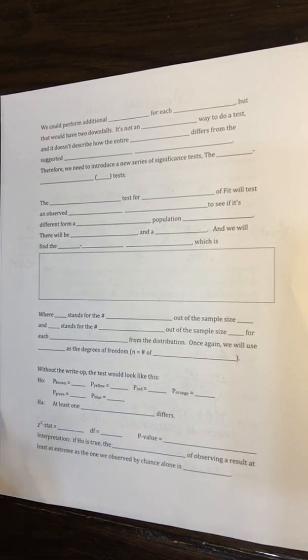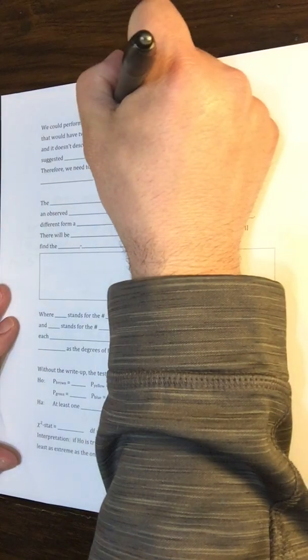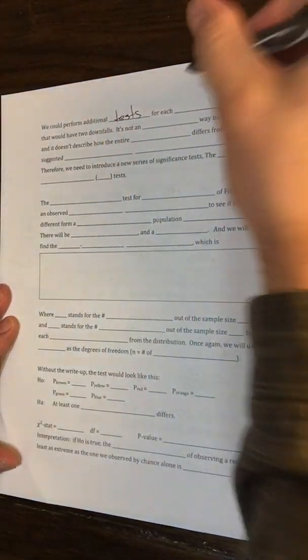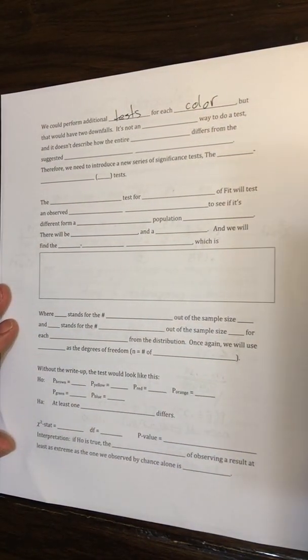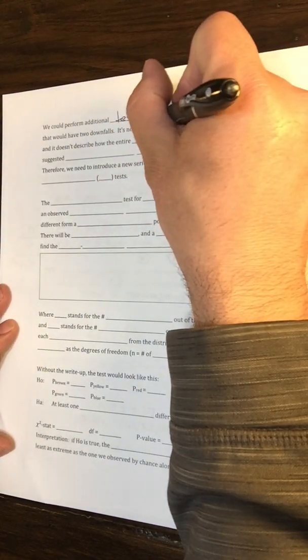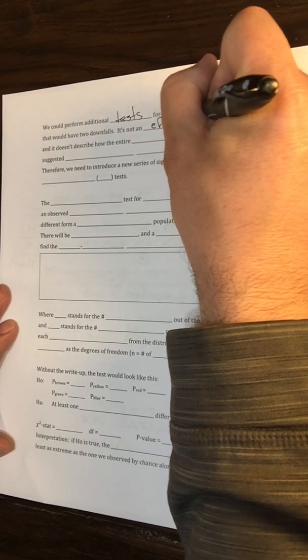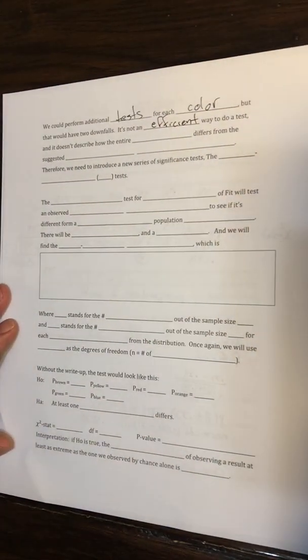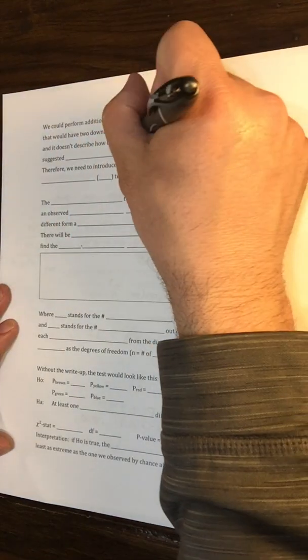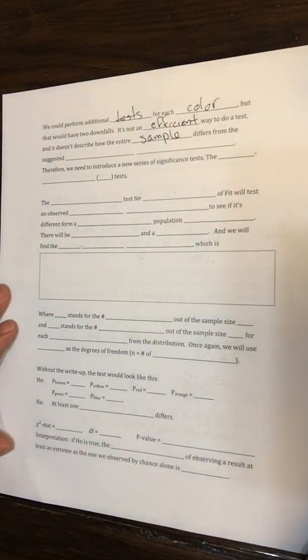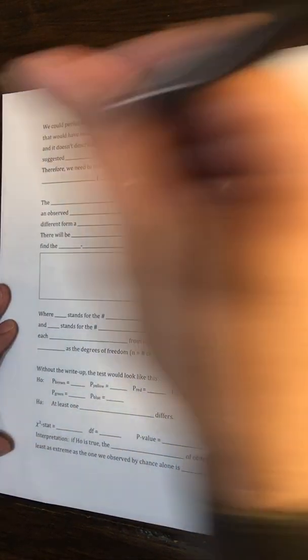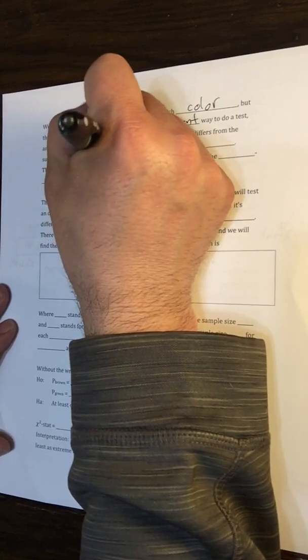Okay, now, what we could do if we were insane, we could perform additional tests for each color. Like we could do what we just did on the last page for blue for all 6 colors. That doesn't sound fun to anybody. But that's got 2 downfalls. It's not very efficient. Don't nobody want to sit there and write out 6 tests. But more importantly, it doesn't describe how the entire sample that Albert sat in the back of my classroom and counted, how much that differs from the suggested population distribution.